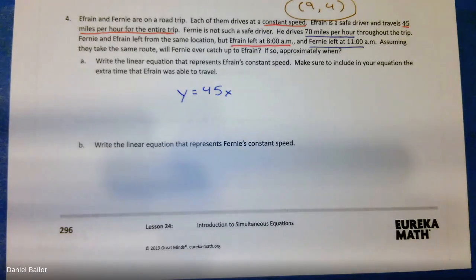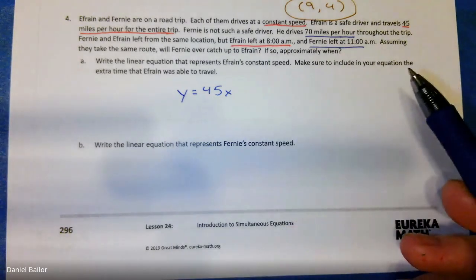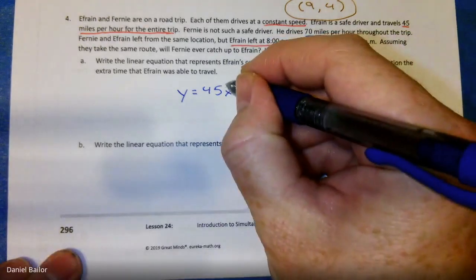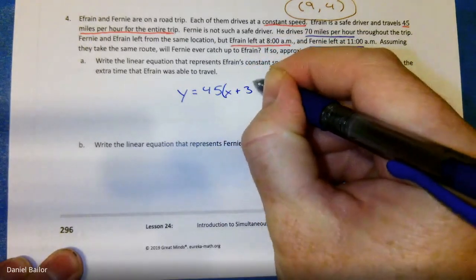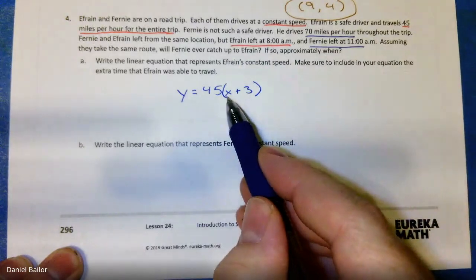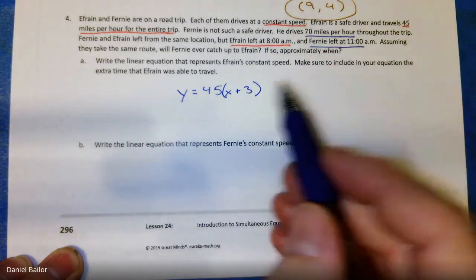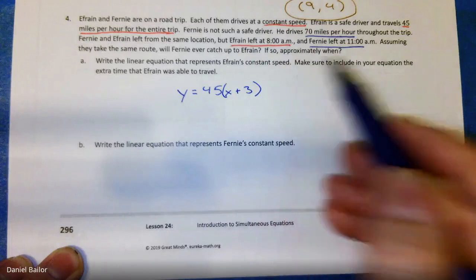But it's not just 45 times x, because he also started earlier. He started 3 hours earlier. He started at 8. Fernie left at 11. So Efren gets 3 extra hours. He gets the x hours he's driving plus 3 extra, because he left early.